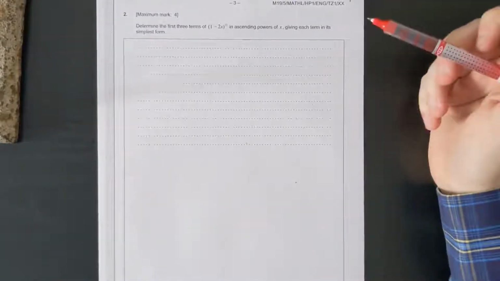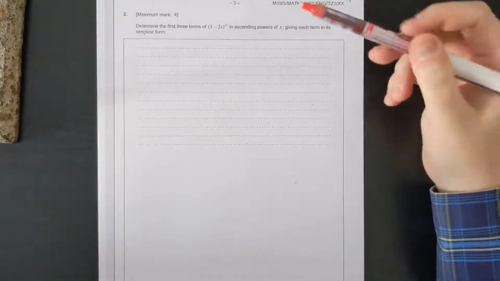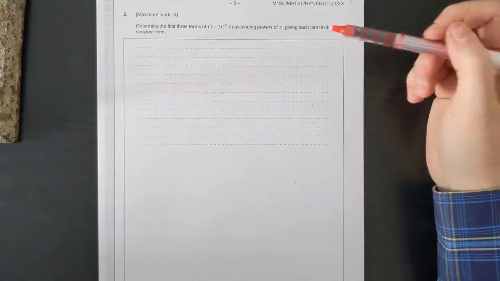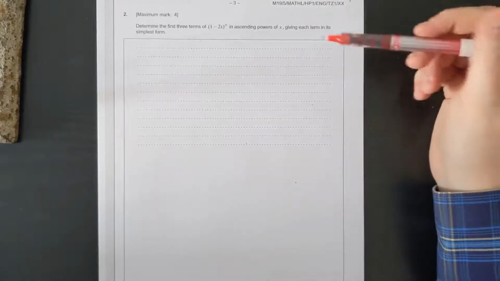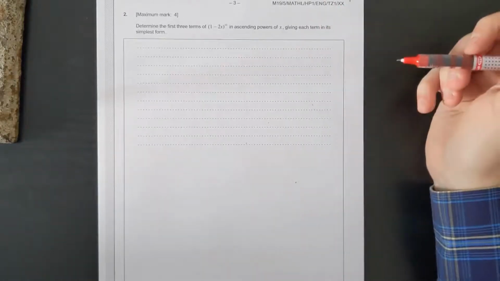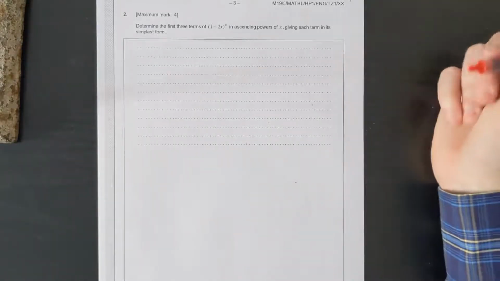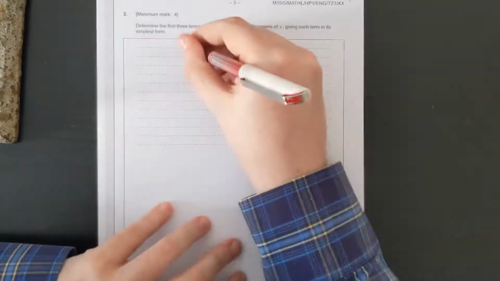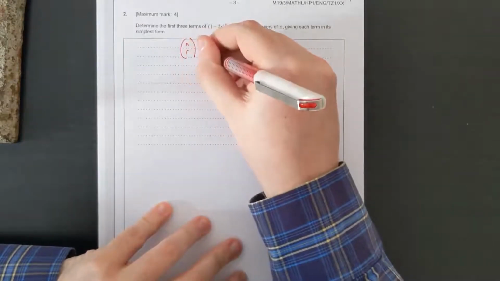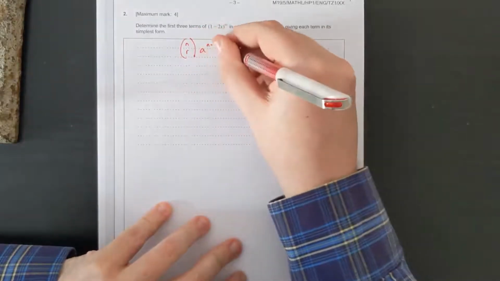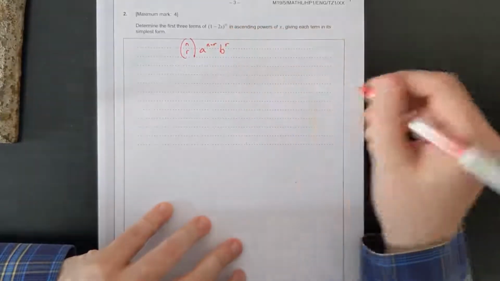And on to question 2, also worth 4 marks. Determine the first 3 terms of (1 minus 2x) to the power of 11 in ascending powers of x, giving each term in its simplest form. And in your formula book you are given the binomial expansion, which has general form n choose r, a to the power of n minus r, b to the power of r.